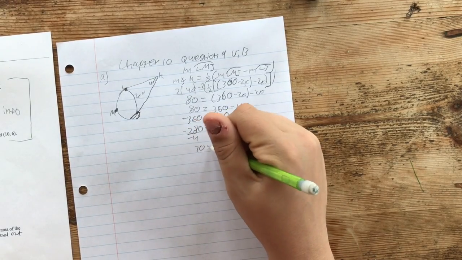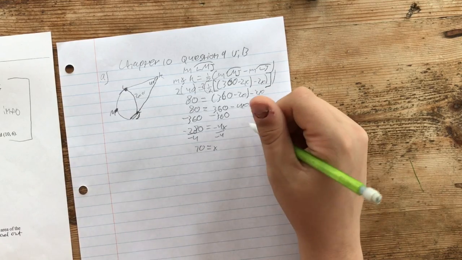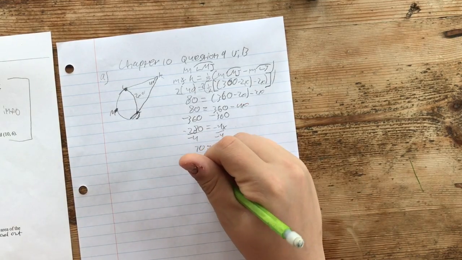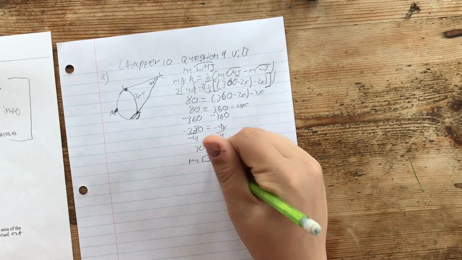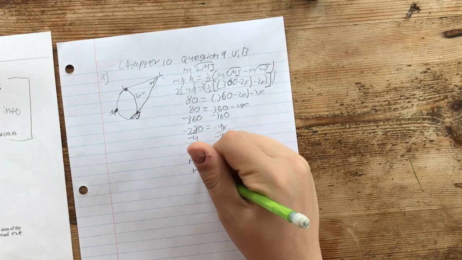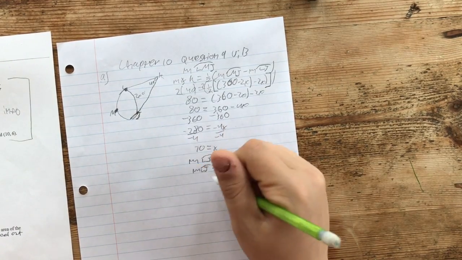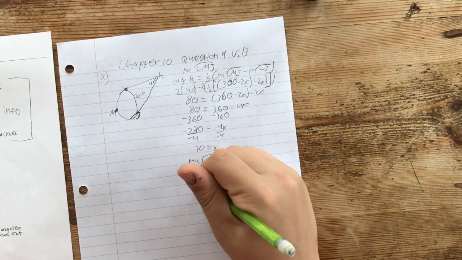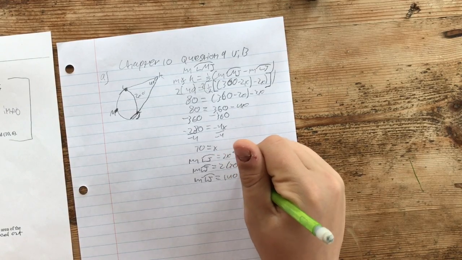So 70 equals x. And so we know that 70 equals x, and so the measure of arc LJ equals 2x. So the measure of arc LJ equals 2 times 70, and so the measure of arc LJ equals 140 degrees.